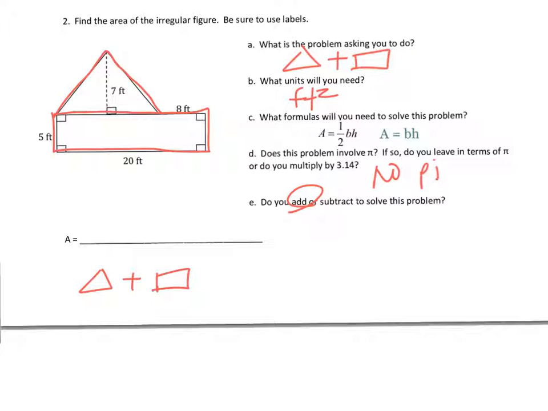So I know that the rectangle is going to be base times height, so 20 times 5, right? So the height of the triangle is 7. I don't know the base of the triangle, but I do know this little chunk here is 8 feet. And this whole thing along here is 20. So that makes this base here 12. So from here to here is going to be 12, because 20 minus 8 is 12. That's where I got that from.